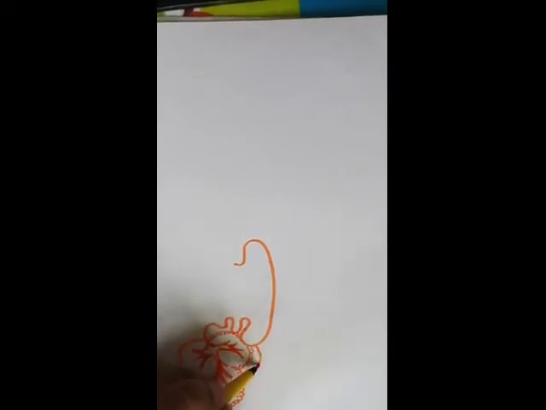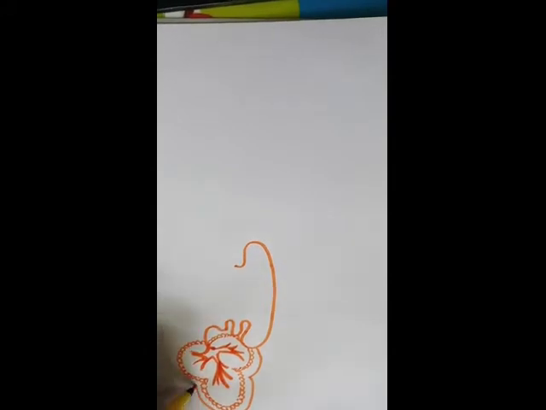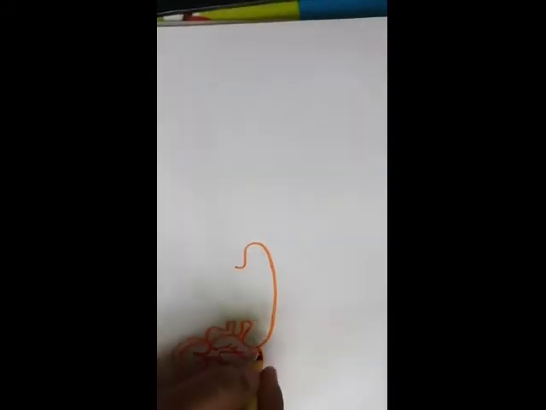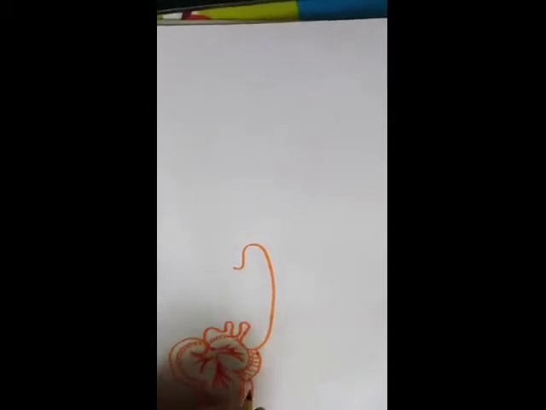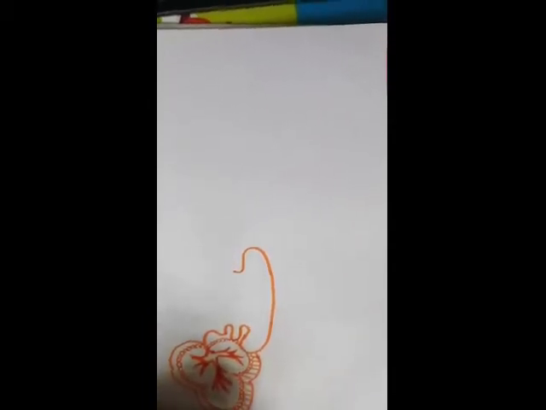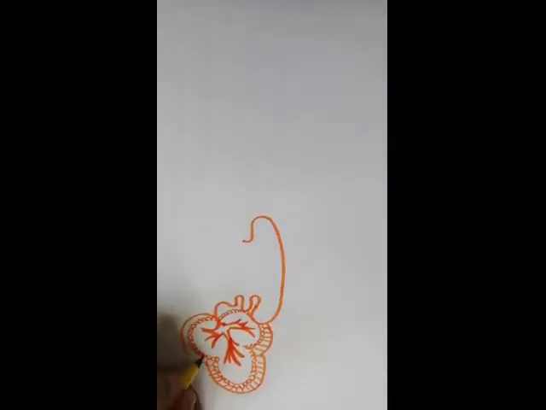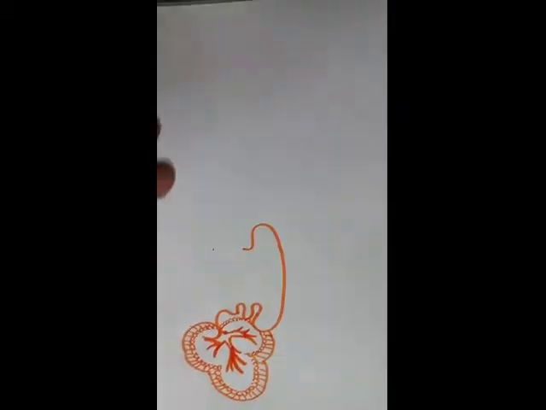Then you're going to double it like this and mark lines in between. Is this much structure clear to you?